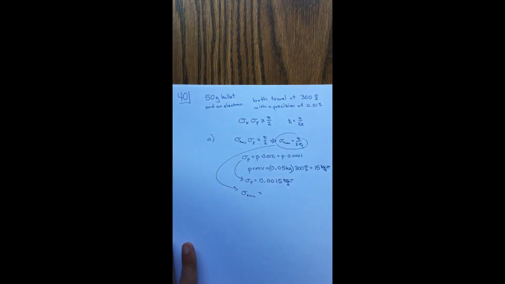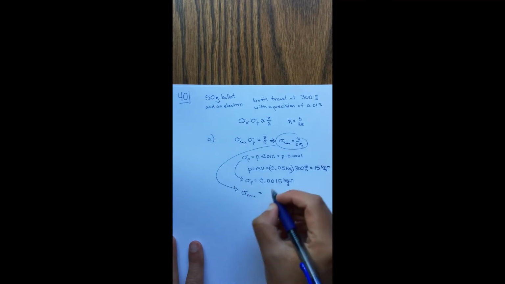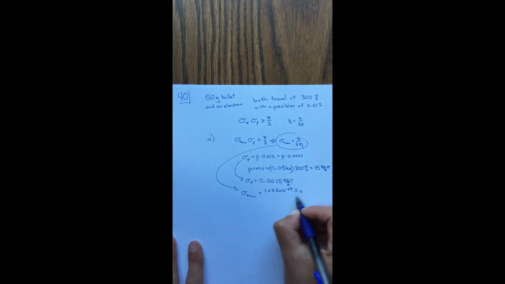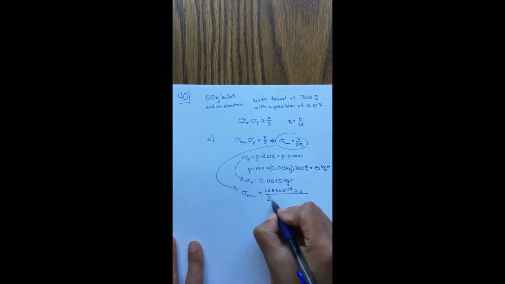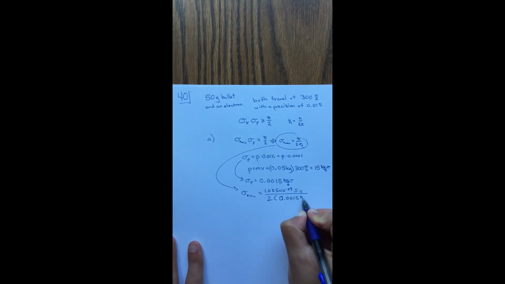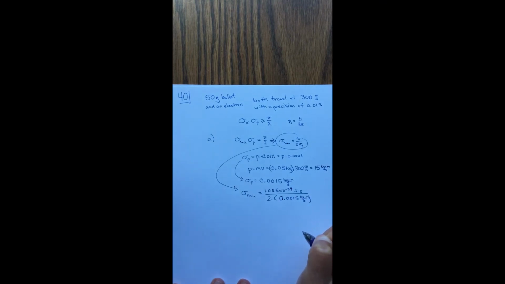So I have 1.055 times 10 to the negative 34th joules times seconds divided by 2 divided by the uncertainty in the momentum, which is 0.0015 kilograms times meters per second. And this gives me 2.52 times 10 to the negative 32.